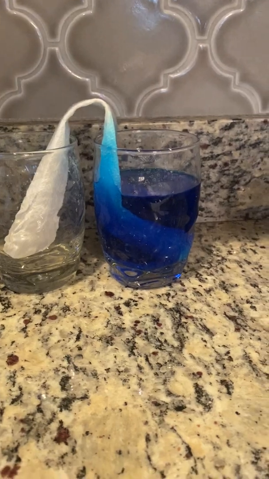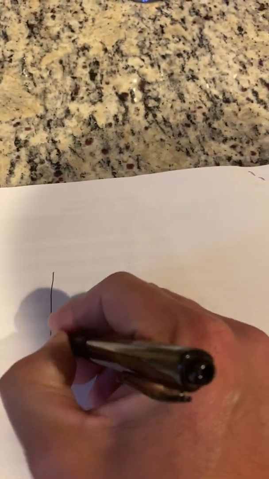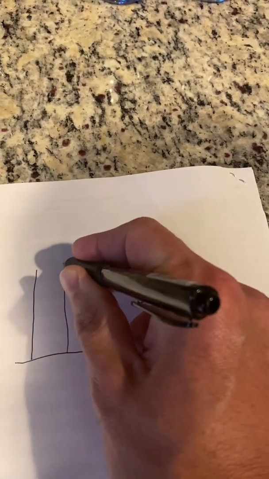So you've probably figured by now, I'm not much of an artist. But when we start to get into density, we're going to need graduated cylinders, which we can use to measure volume.